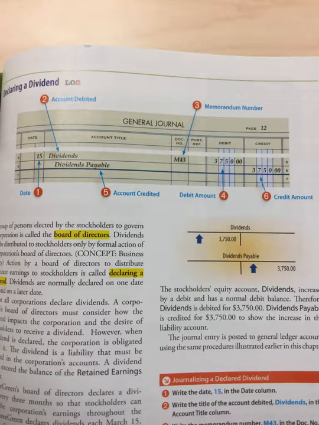All right, in 11.3, we are going to do two transactions. One is the declaration of a dividend, and the second is the payment of a dividend. A dividend is when a board of directors or a company decides they are going to pay part of their profits to their shareholders. When they declare the dividend, it means it's going to be paid later, and that's why we have a dividends payable.